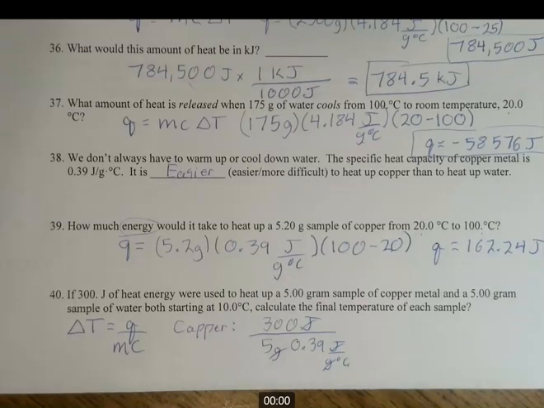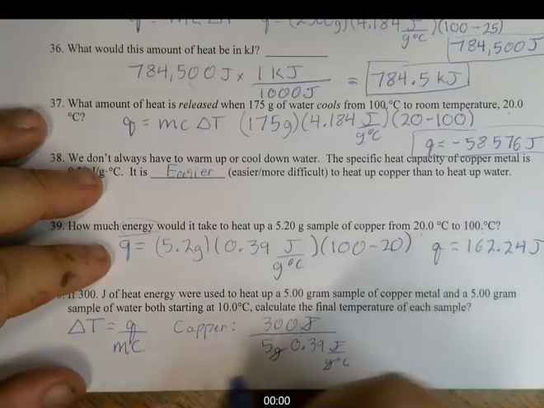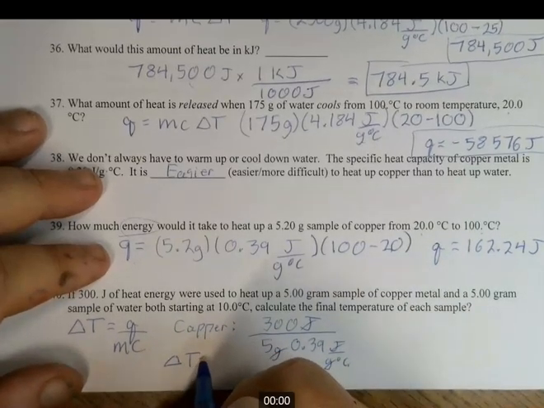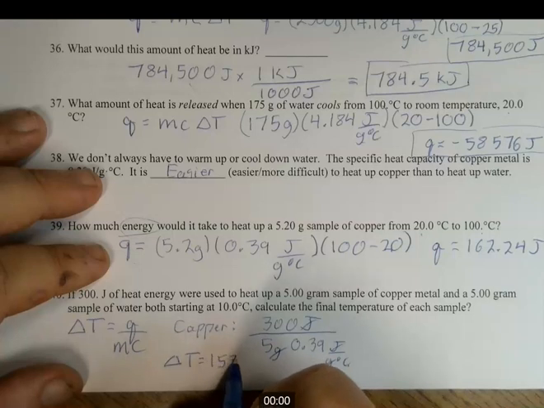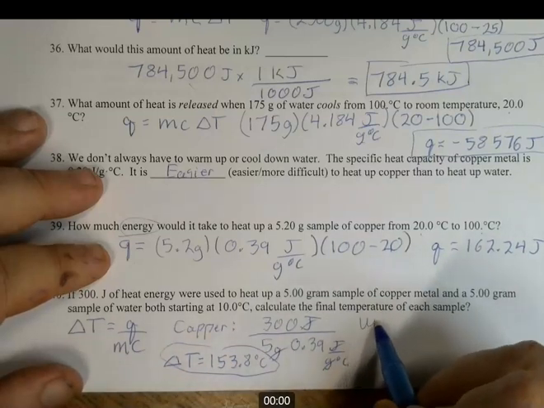Anyway, it's going to be 300 divided by 5 is 60. Then you divide again by 0.39, and that gives you 153.8. So the temperature change for copper is 153.8 degrees centigrade.